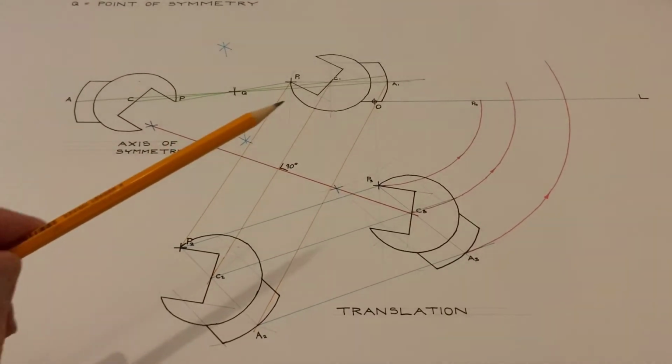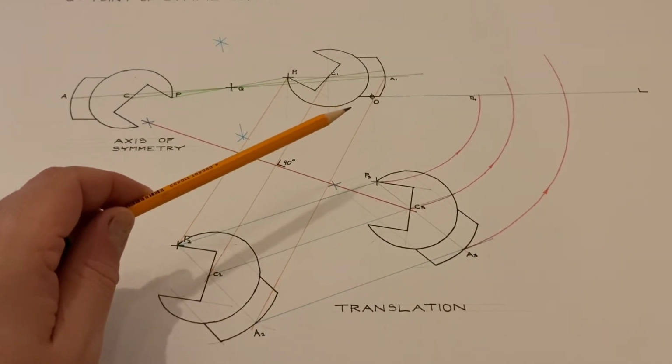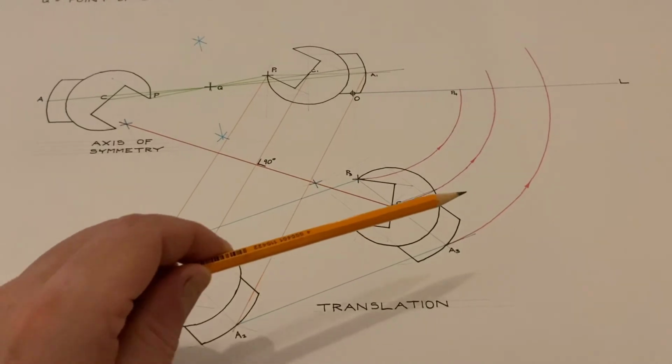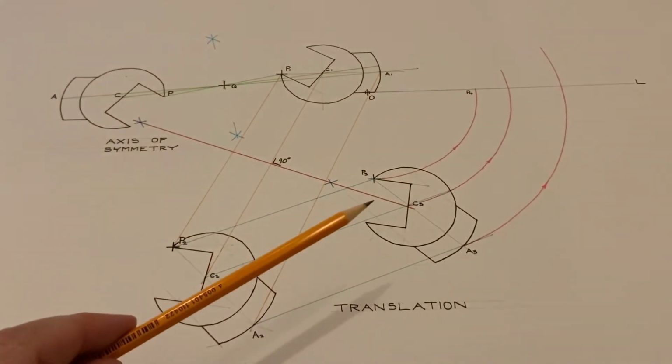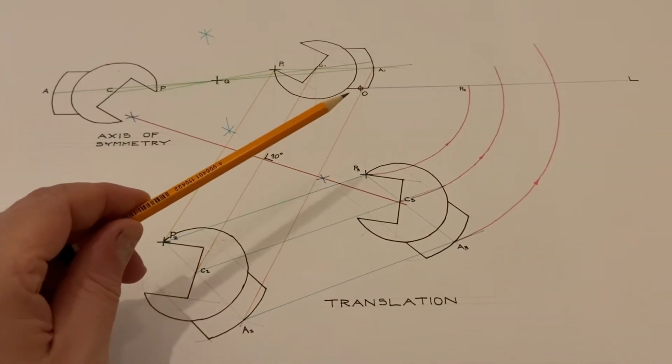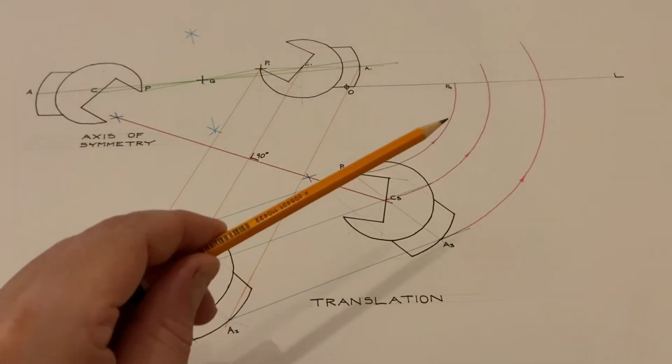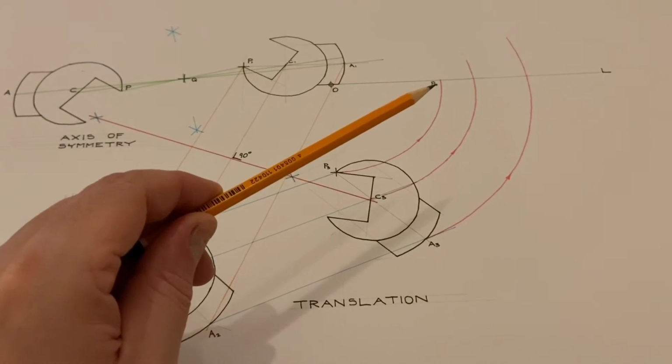Okay, so the fourth and final part of the question is to complete a rotation where we want to rotate this image. The question says a rotation about the point O until P3 arrives up onto the line OL.